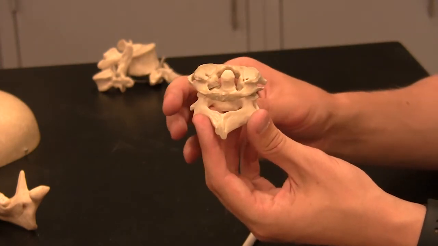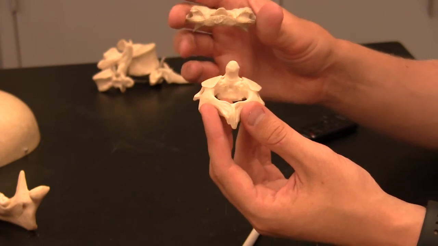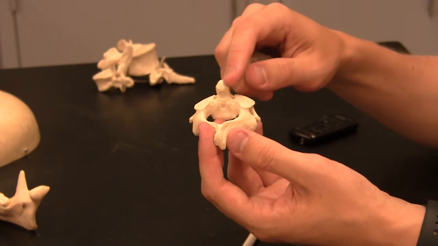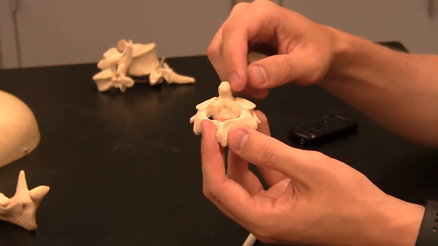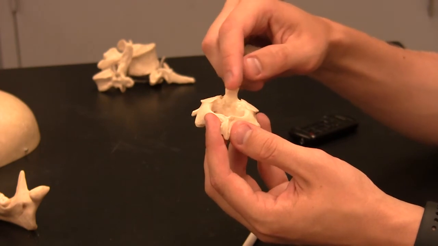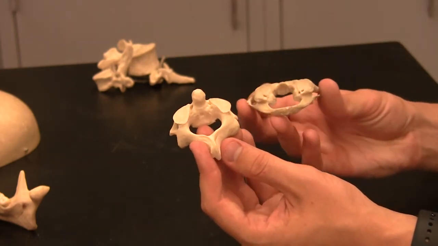TAs will often test you guys on these, asking you to name what each of these are. The easiest way to distinguish the two is this projection right here. So we call this pointy part right here the dens of the axis. And you can see these vertebrae look pretty different.